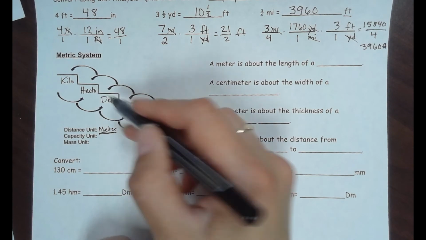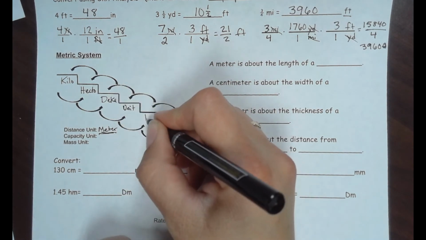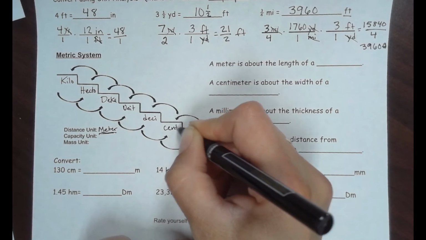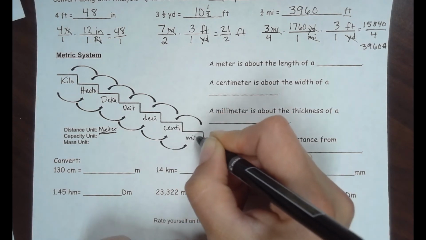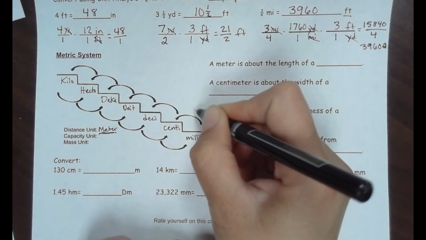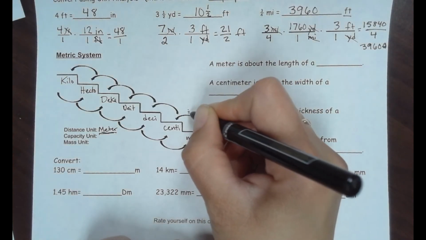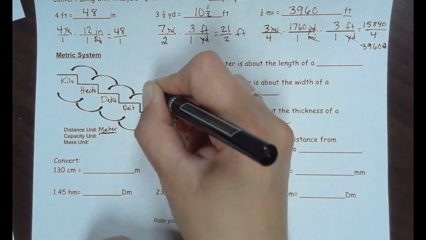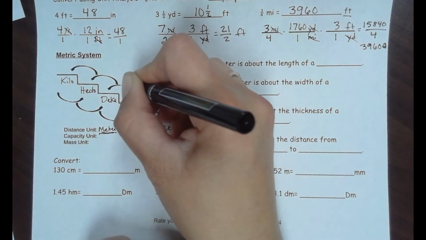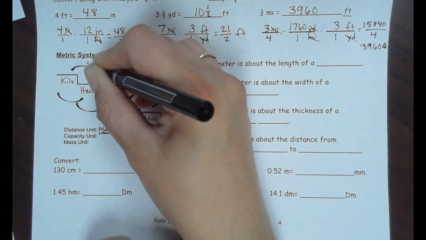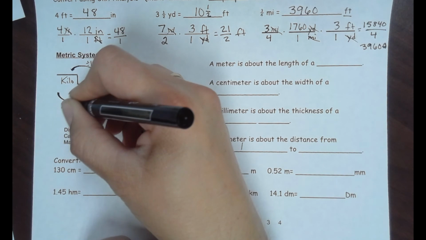So kilo, hecto, deca, unit, deci, centi, milli. Remember, every time you go up, you have to divide by 10 because it's going to take 10 times less units to make it. Every time you go down, you're going to times by 10.